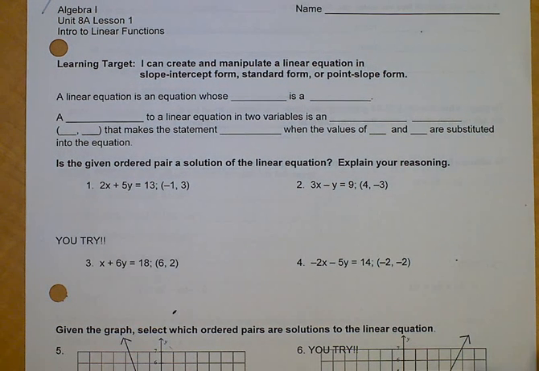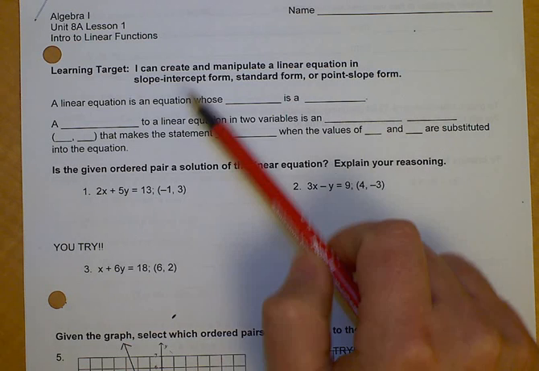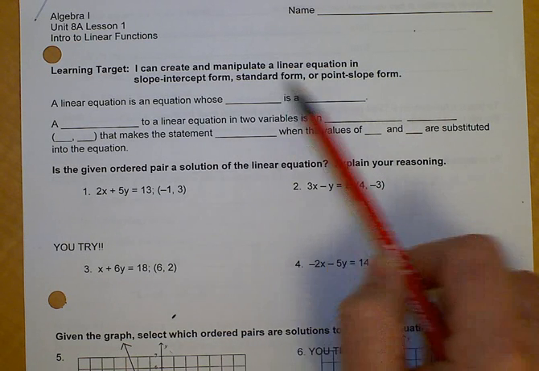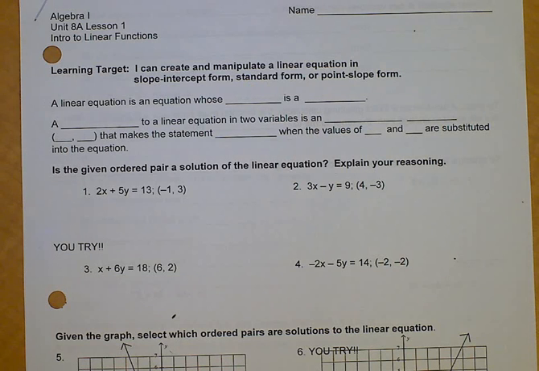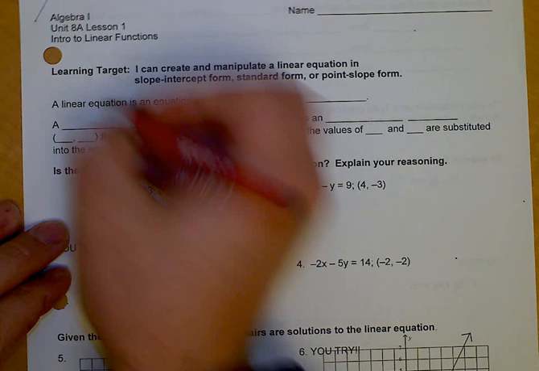Alright, so this is 8.1, first lesson of this new unit. Okay, so the learning target is that I can create and manipulate a linear equation in slope-intercept form, standard form, or point-slope form. Okay, so the biggest part in this unit is going to be able to know the three different forms of a line. Okay, and that's what a linear equation is.